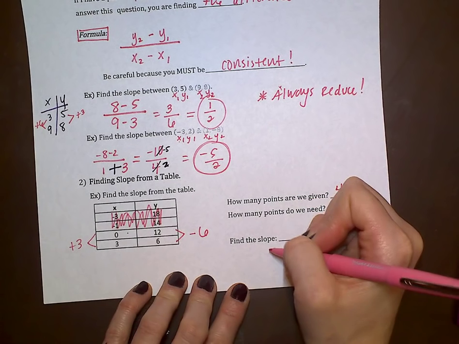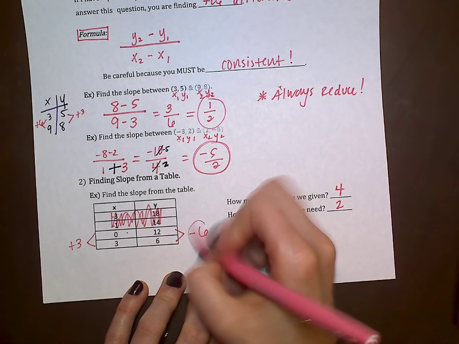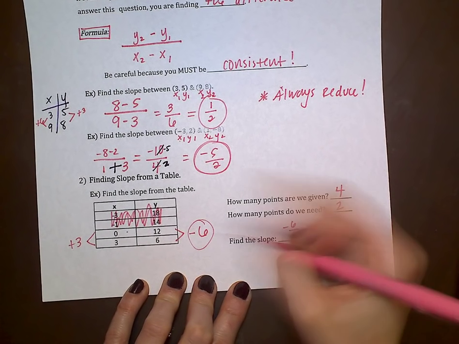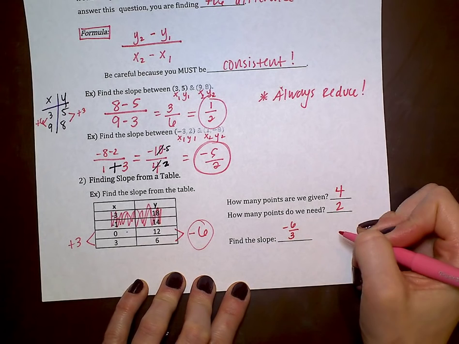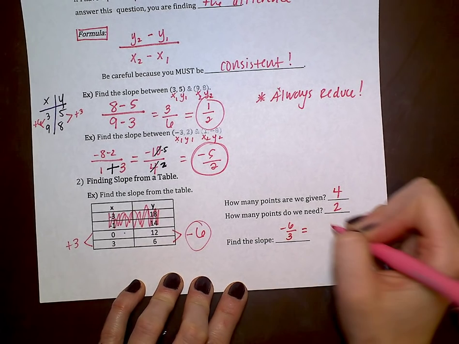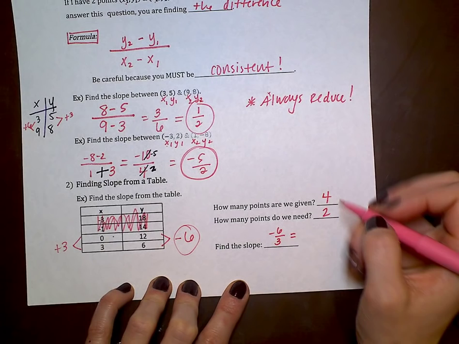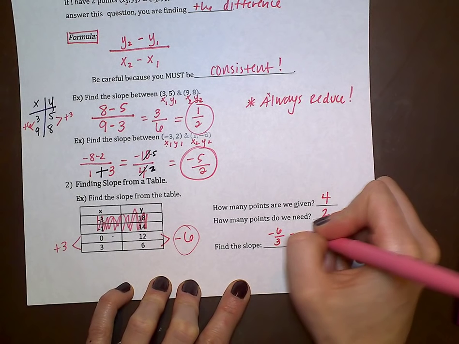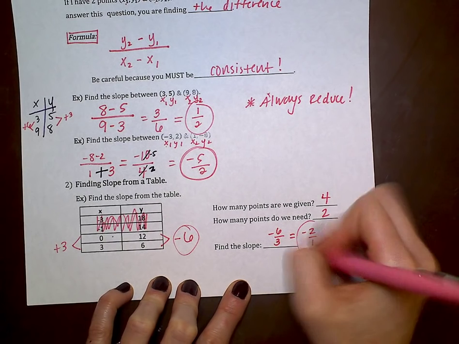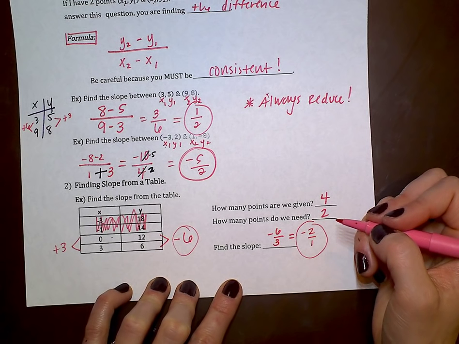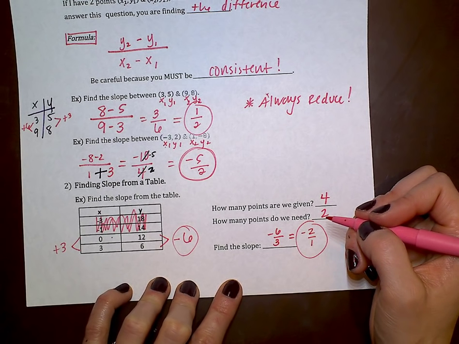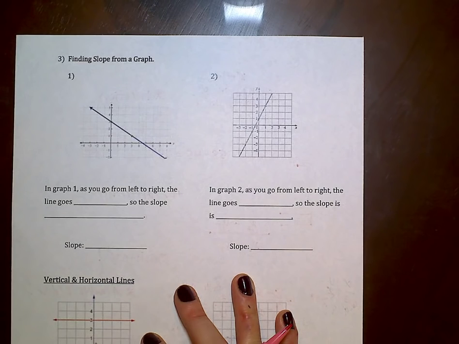And I know slope and rate of change, I do how the y is changing over how the x is changing. And I want to reduce that. So -6/3, that's just -2. I'm going to keep it a fraction, so put the 1 underneath. Okay. So far, so good, hopefully.